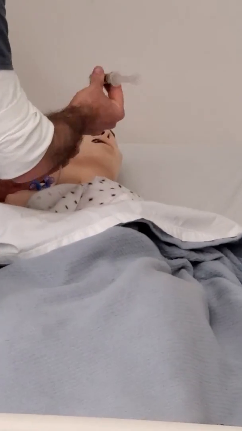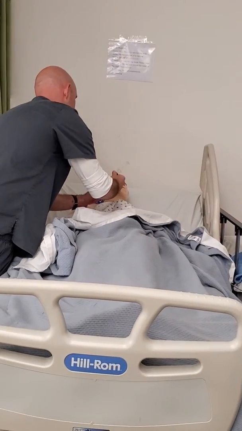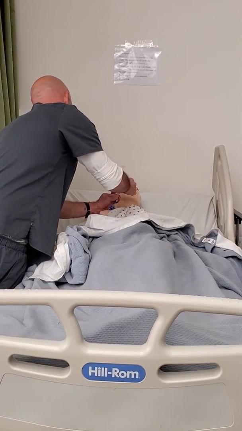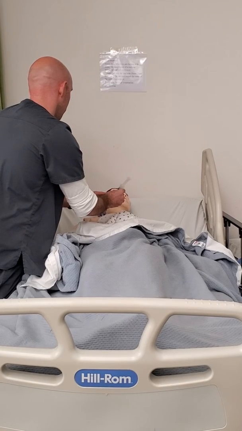Now, if that happened, if it touched anything, you'd be getting a new one and rewiping. Yeah, but nothing did. It's really dexterous. Alright, so now once I have that connected, I'm gonna open up the clamp.